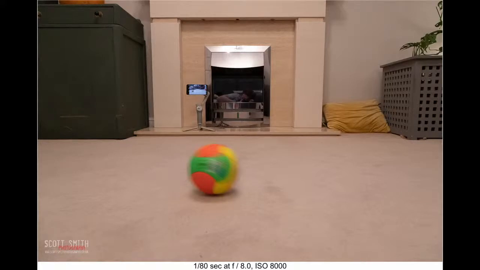And then the last one is an even slower shutter speed, and I've panned along with the ball, so the ball is much more in focus. There's not much motion blur on the ball, but you do have motion blur on the background.